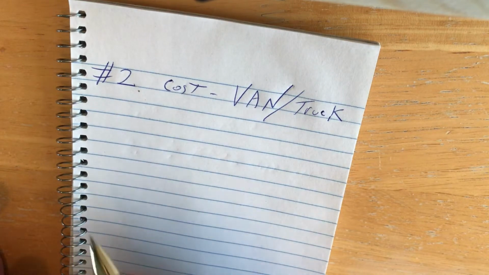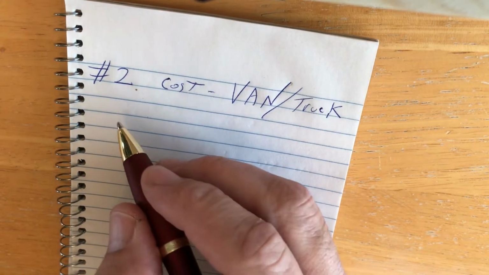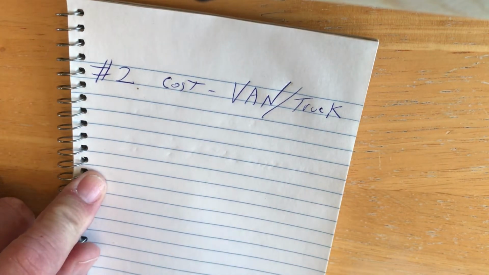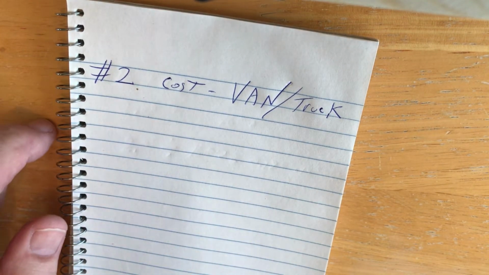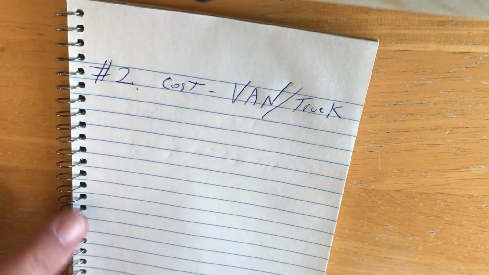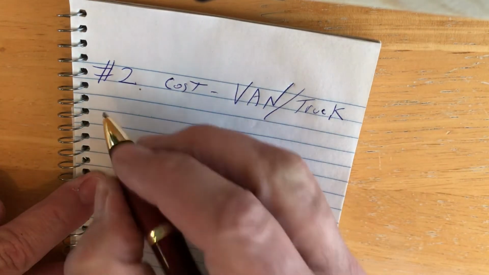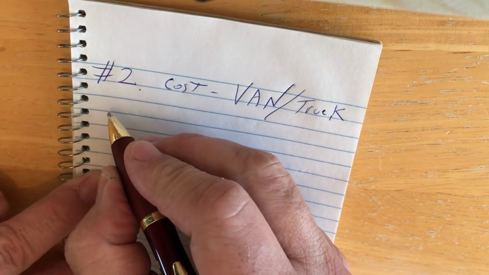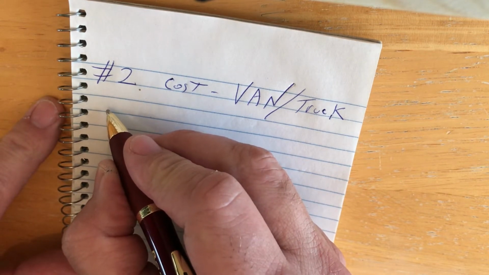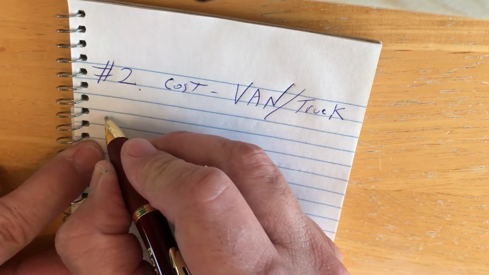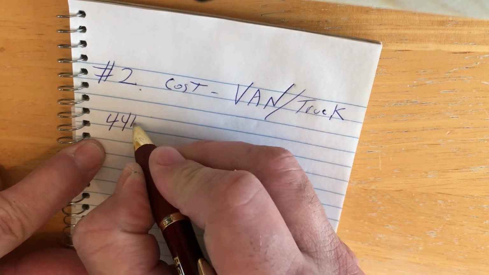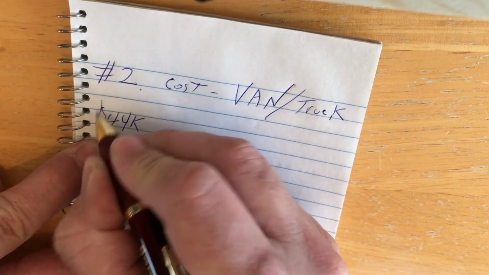Your number two cost is going to be your van or truck, whatever your vehicle is. Now, there are several ways of calculating this, and I'm sure that different people calculate it different ways. Here's the way that I do it. I'm going to take the cost of my vehicle, and I'm going to say my van cost $44,000.